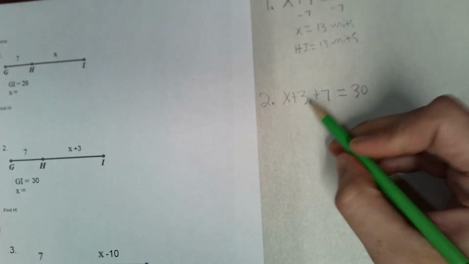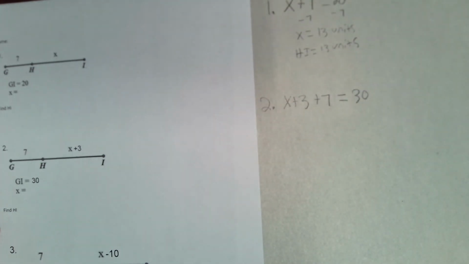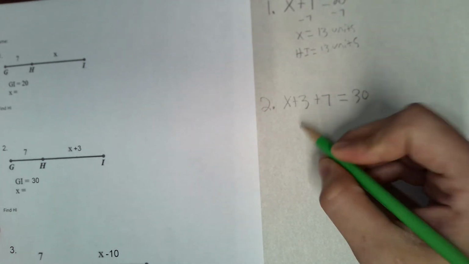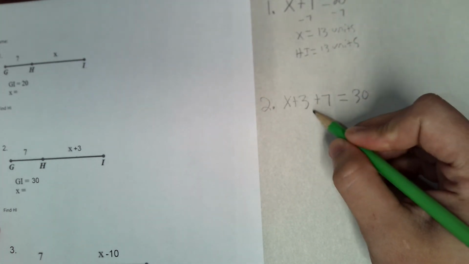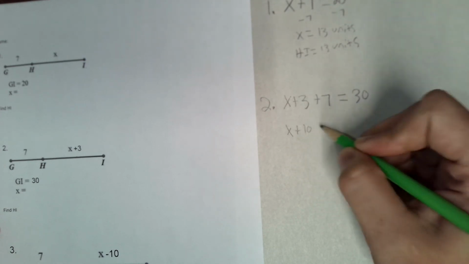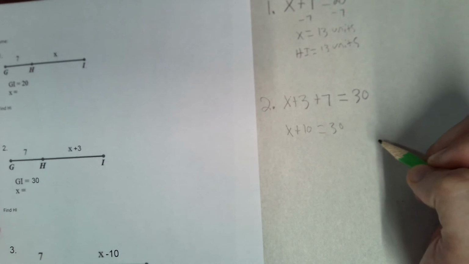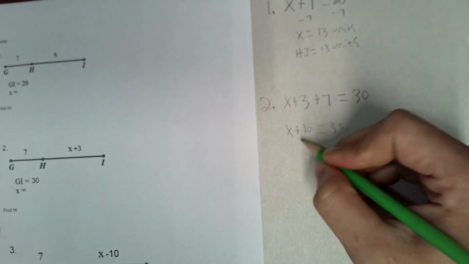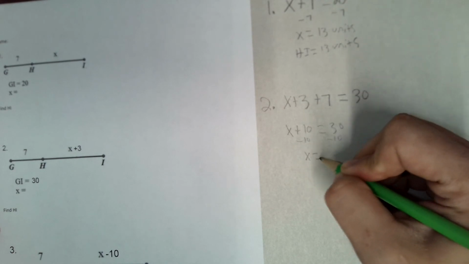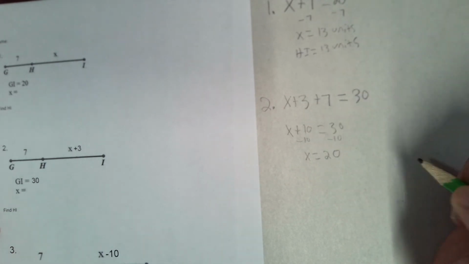Okay. Now here, I can combine my like terms first. I'm going to combine a positive 3 with a positive 7. They're on the same side of the equal sign. Okay, and we get X plus 10 equals 30. Now we subtract 10 from both sides, and we get X equals 20.